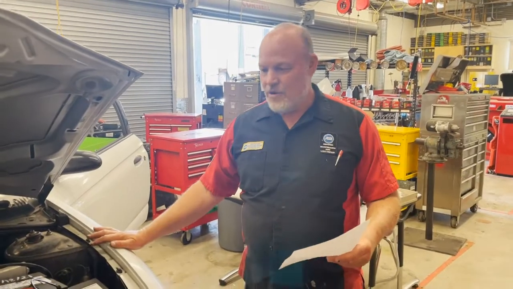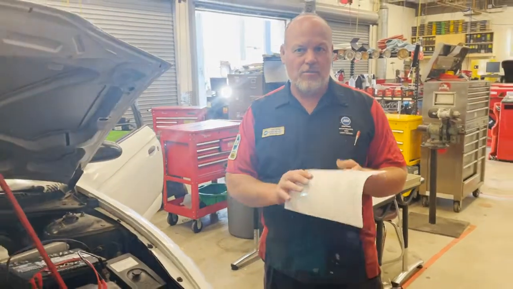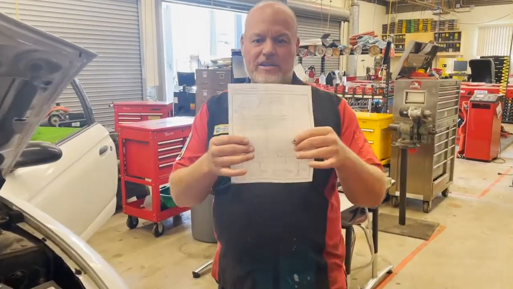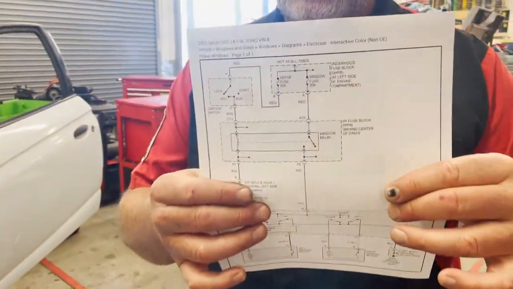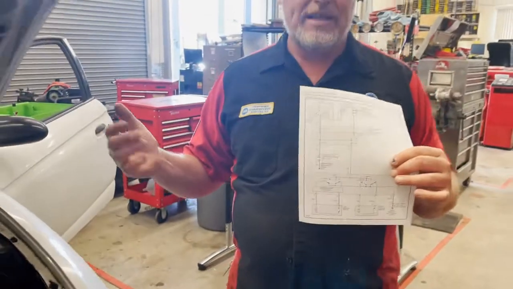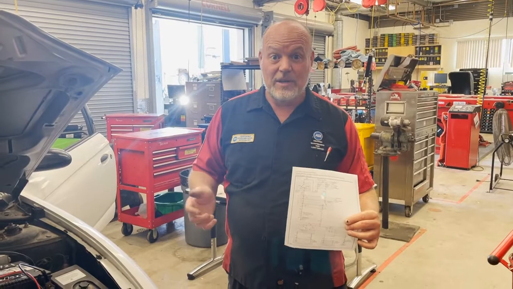All right, we have our 2001 SC1 Saturn. We have our wiring schematic for our window motor. The window motors work in this car. It's all about us teaching you how to diagnose when something is wrong.